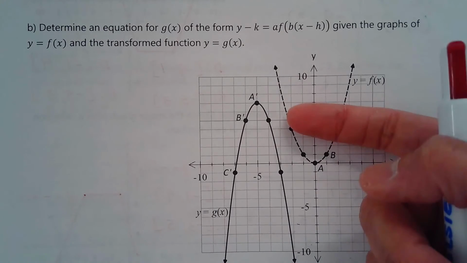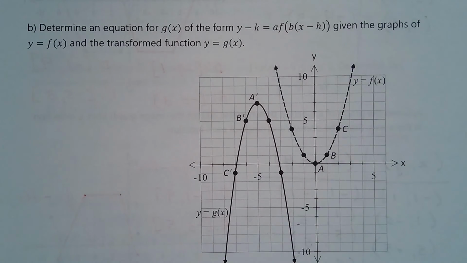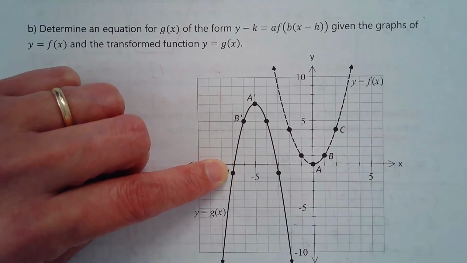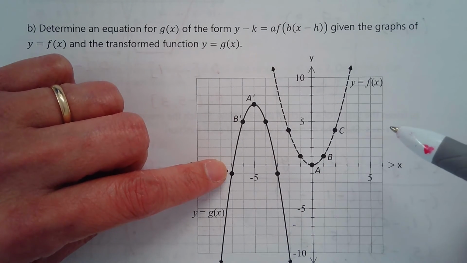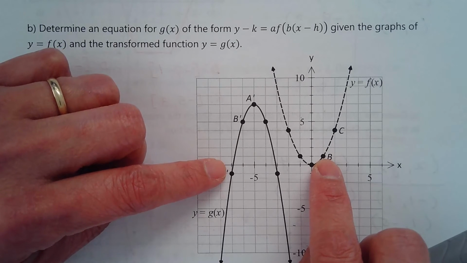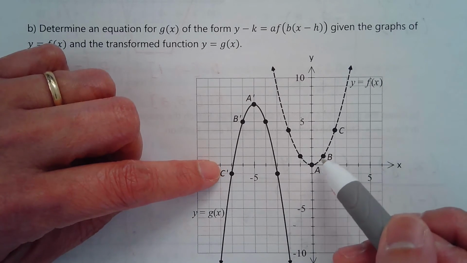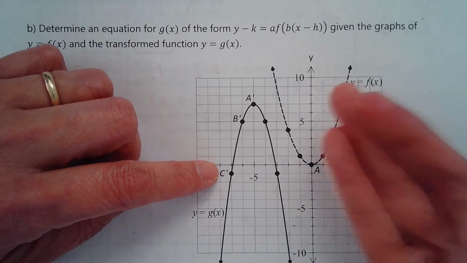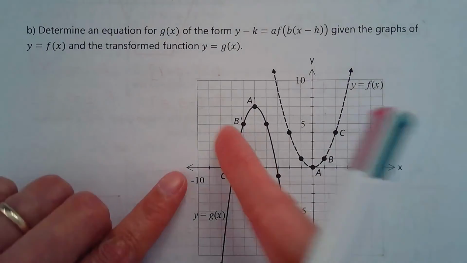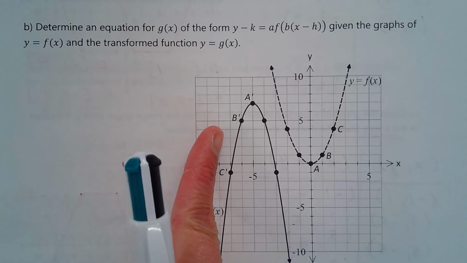Okay, so how do you know it's a reflection in the x-axis? Because it flipped that way. Do you see also the reflection in the y-axis? Because the B is on this side. If you reflect it, it should still be on this side, but now it's on the opposite side.